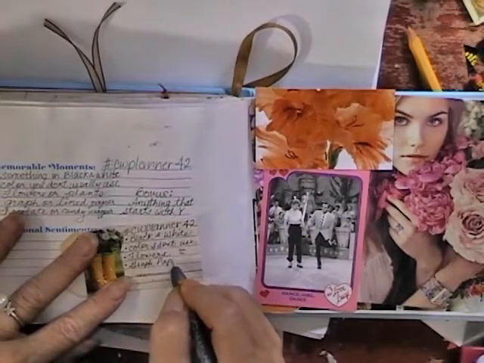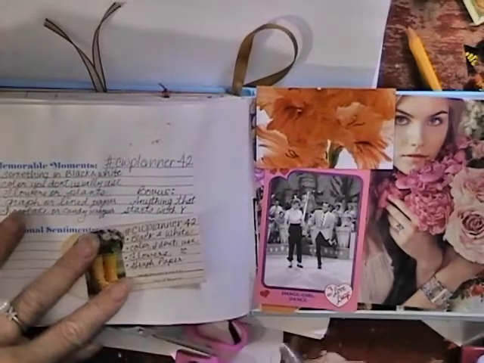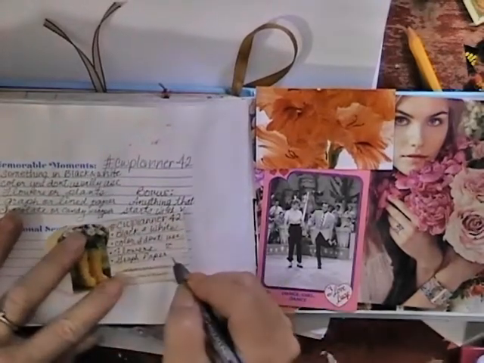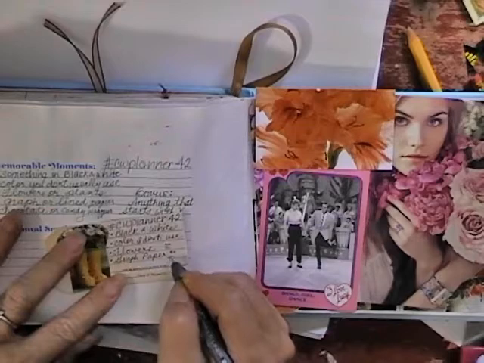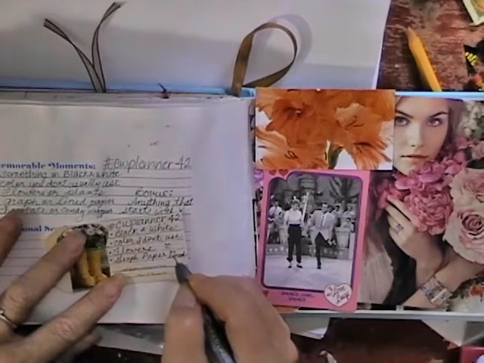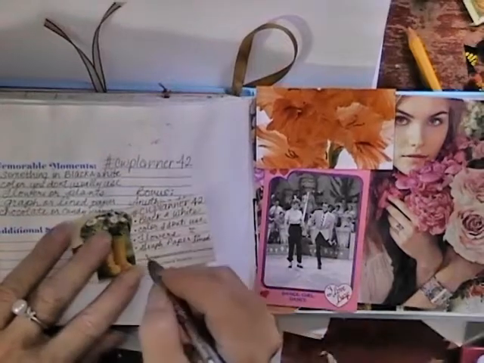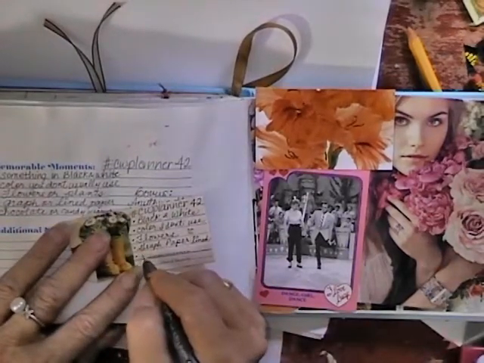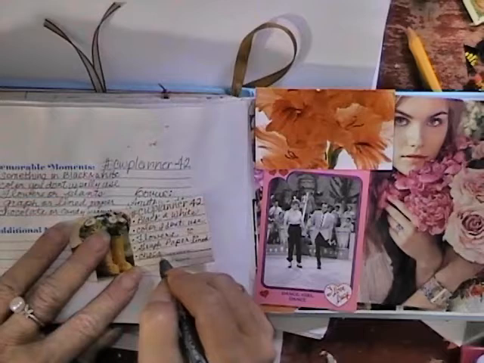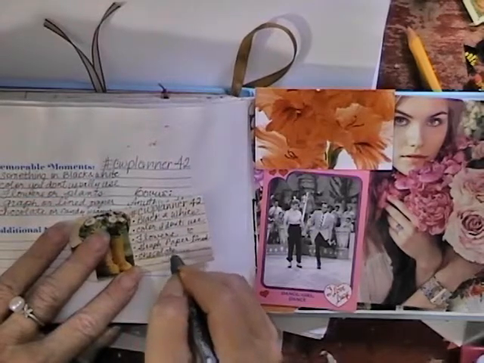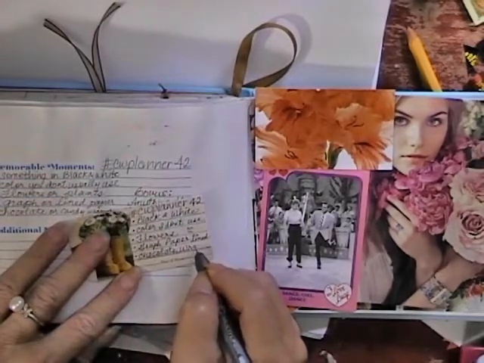Graph paper. Oh, or lined. Chocolate wrapper.